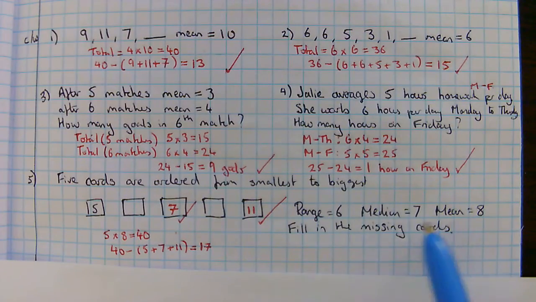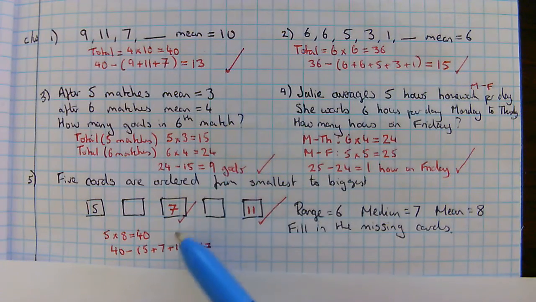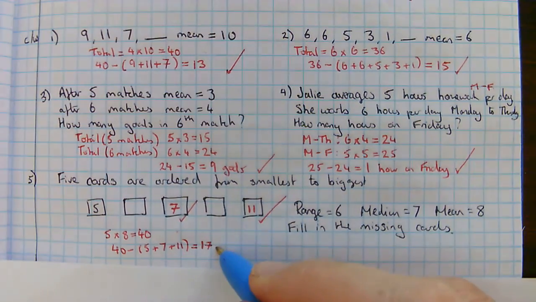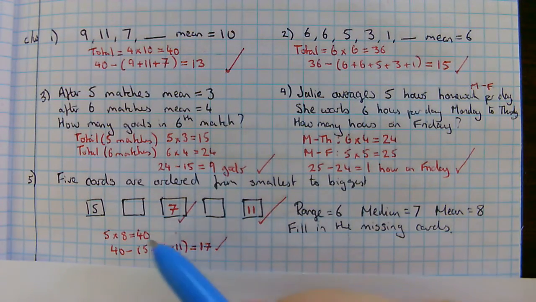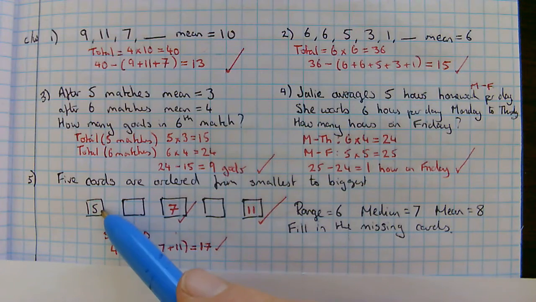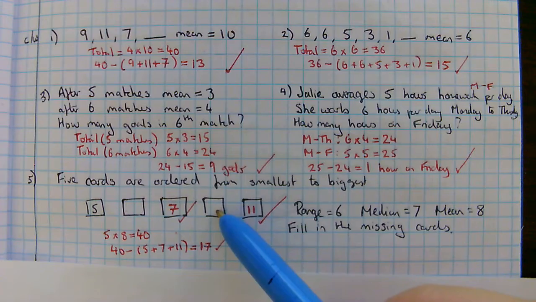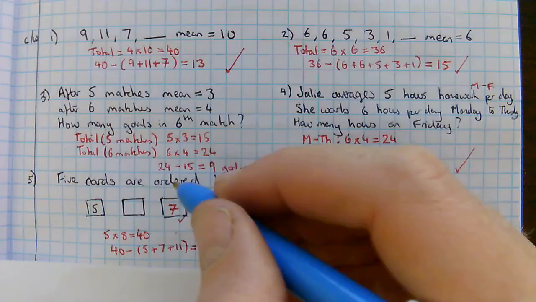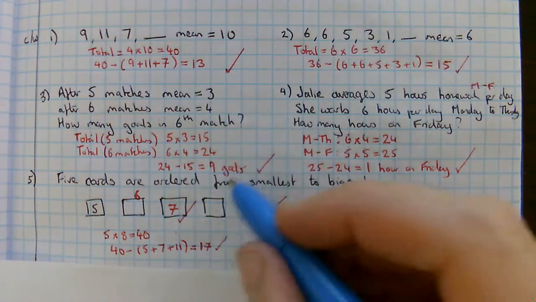Now, we've got 5 cards in total with a mean of 8, so the total of them must be 40. So I've got 5, 7 and 11 already in there. That gives me 23. So I know that the 2 missing cards must add up to 17. Now, it can't be 1 and 16 because I know that 5 is the smallest. So if it was 5 here, then that would have to be 12. But that can't be right because I know that 11 is the biggest. So let's try, if I put 6 in there, then this one would have to be 11.